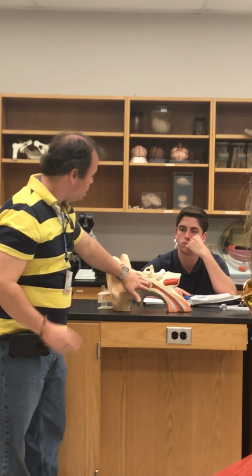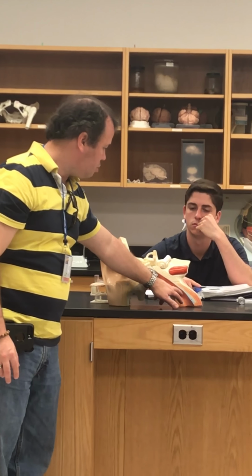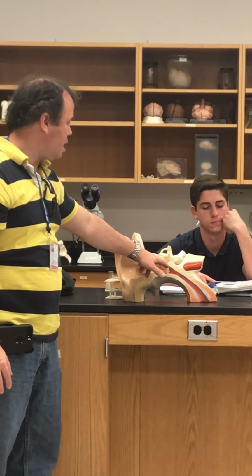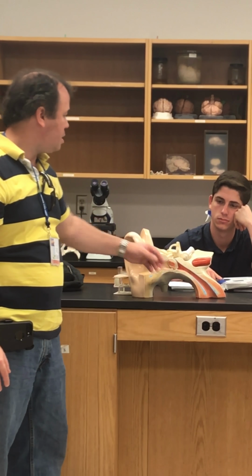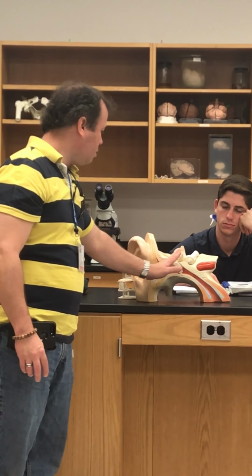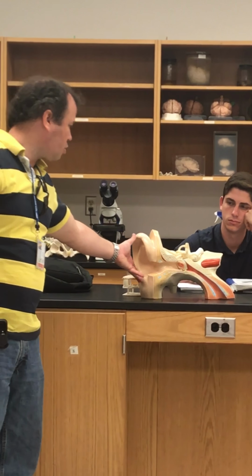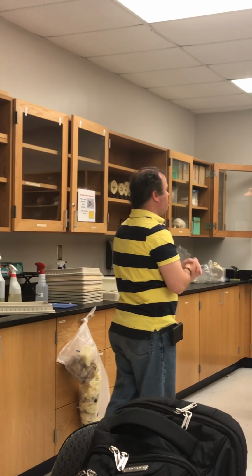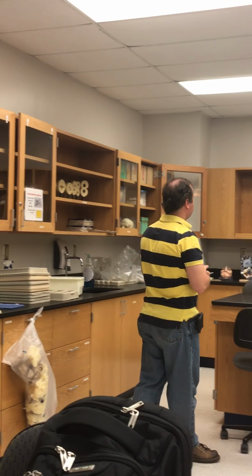The middle ear has the auditory ossicles and the eustachian tube, malleus, incus, and stapes. The eardrum, the tympanic membrane, separates the middle from the external, and the external is going to be the auricle or the pinna, the bottom's the lobe, the front's the tragus, and the canal is your external acoustic meatus or external auditory meatus. I think that's an A.